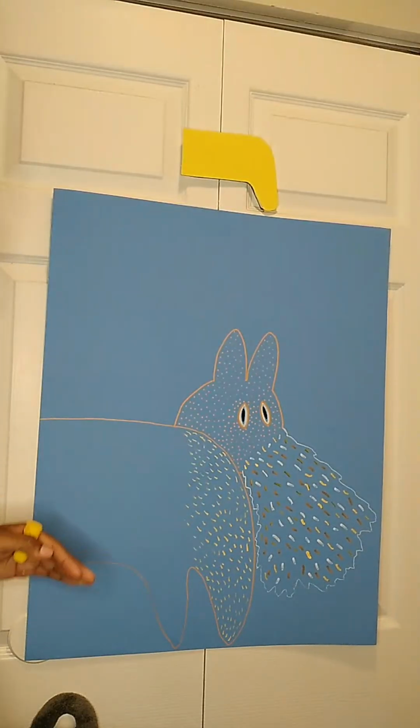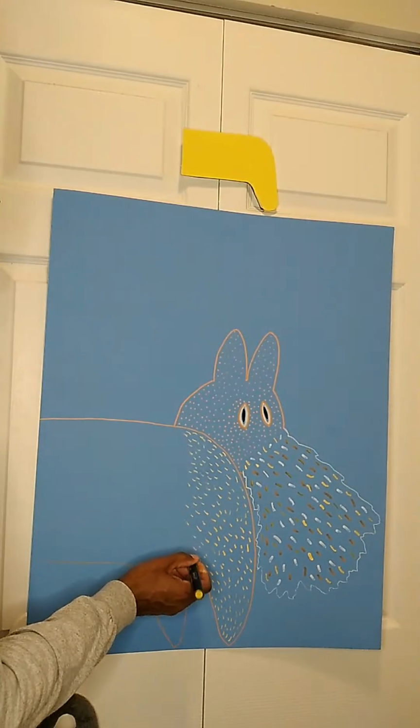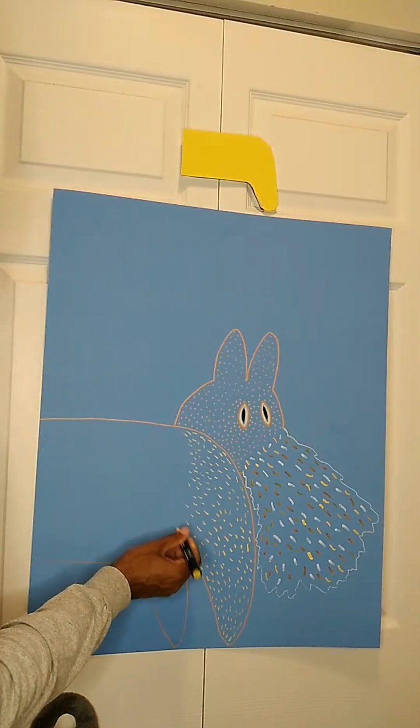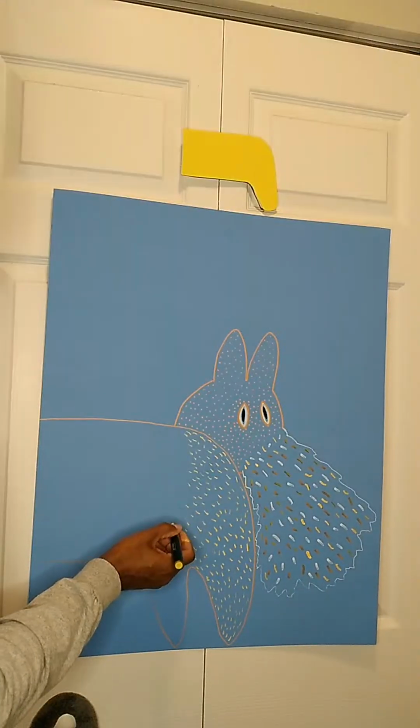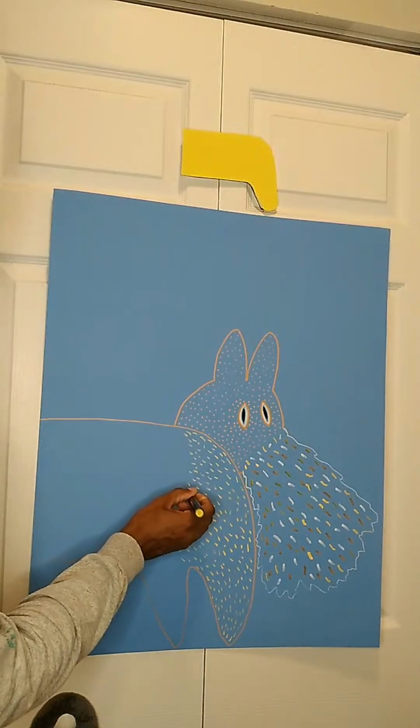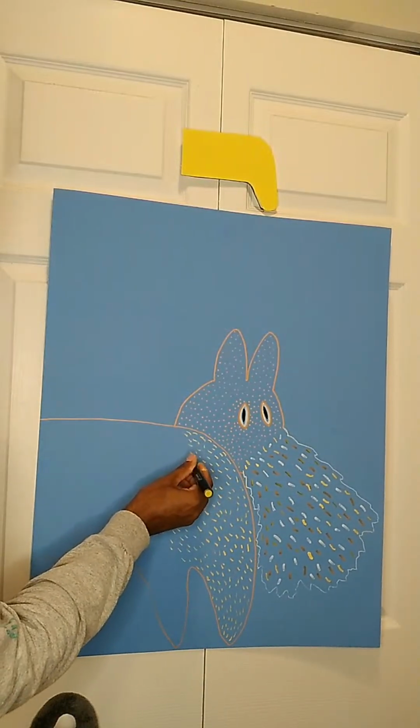So the yellow, it's a little diluted because there's a lot of blue in there. I probably could have used the black as well to highlight a lot more of the surface area, but I chose yellow because that is what it's purging, that color of the amoeba.